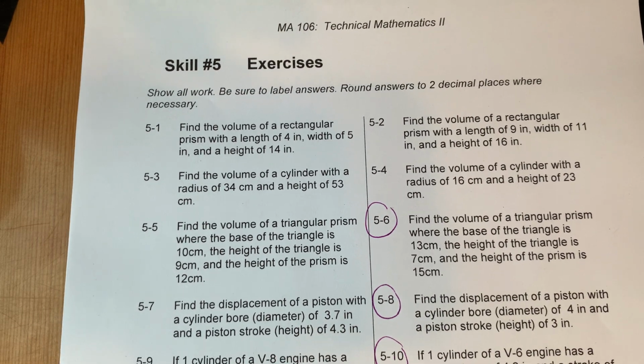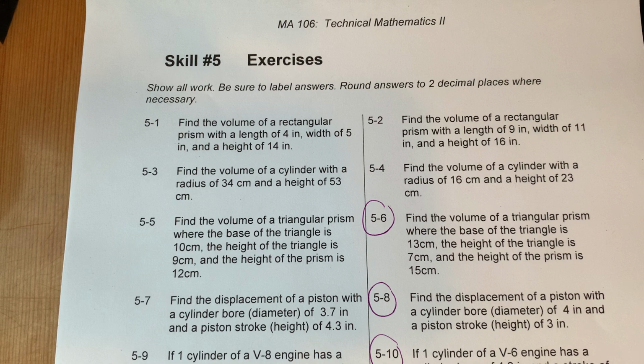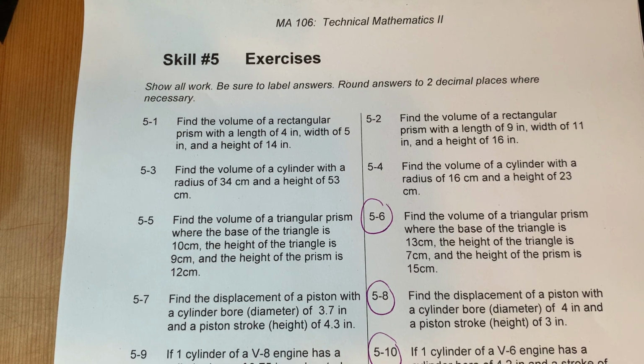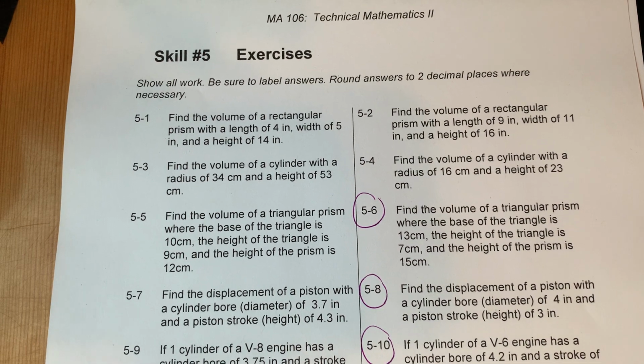So find the volume of this triangular prism where the base of the triangle is 13. The height of the triangle is 7. So there's a little bit of a language thing here, right? We need to watch what is the base value of the triangular shape on the bottom, and what is the height of the triangle versus what is the height of the prism. So the height of the prism is 15, the height of the triangle is 7, and the base of the triangle is 13. Let's make a little sketch of this for us to use as a reference.